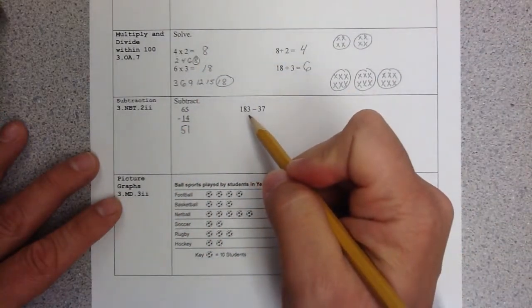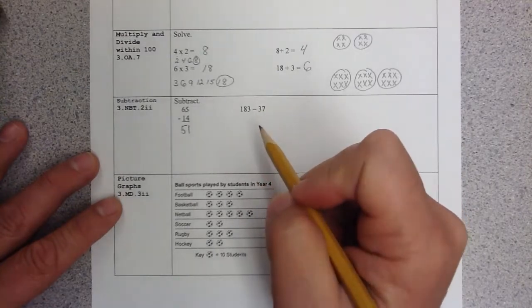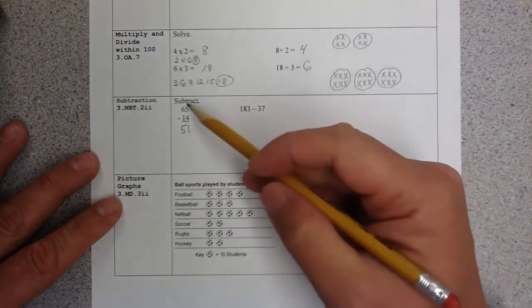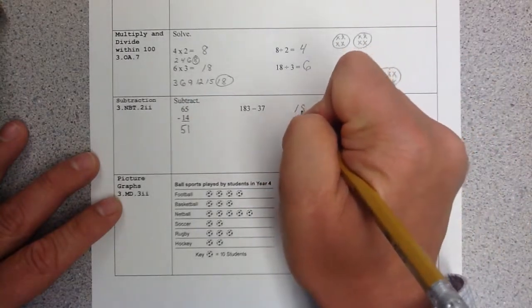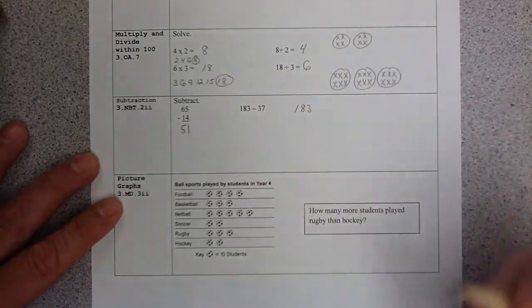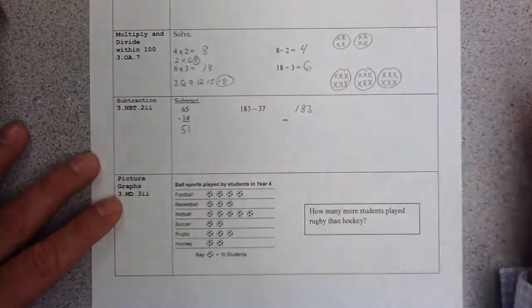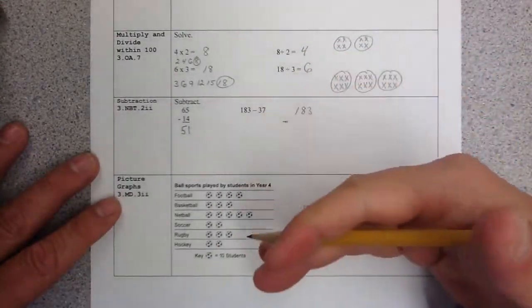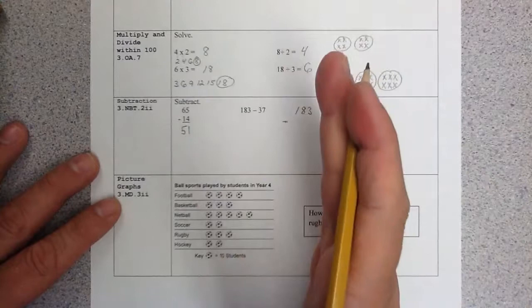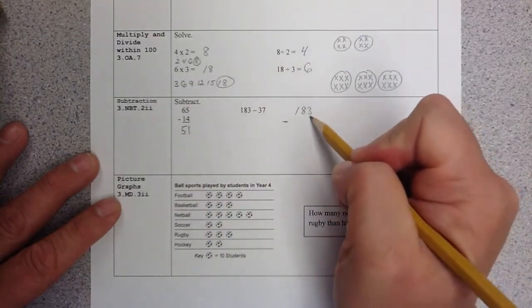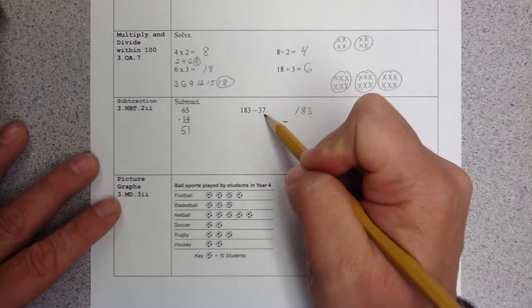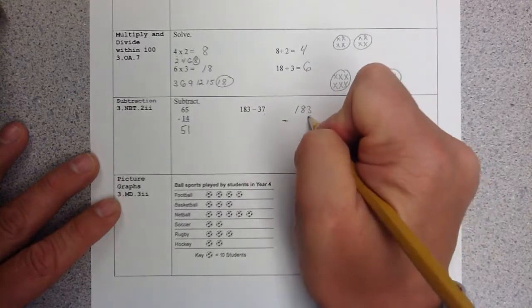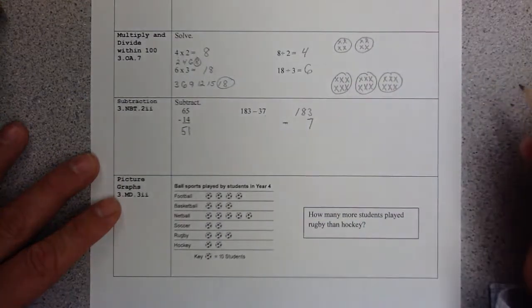Now here I have 183 minus 37. Well, the first thing I'm going to do is I'm going to write it vertically. So 183. Now, I'm subtracting. So now I need to write 37. Now I have to be very careful to line up my places. So I look. I have a 3 in my 1's place. This number right here has a 7 in the 1's place. So that 7 goes directly underneath that 3.